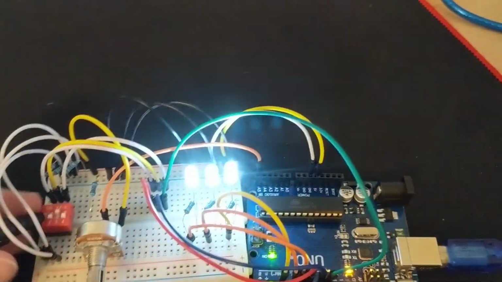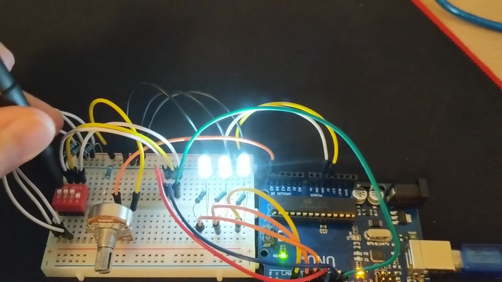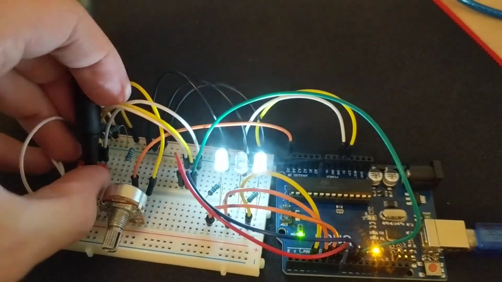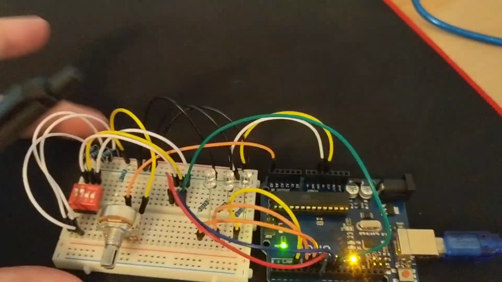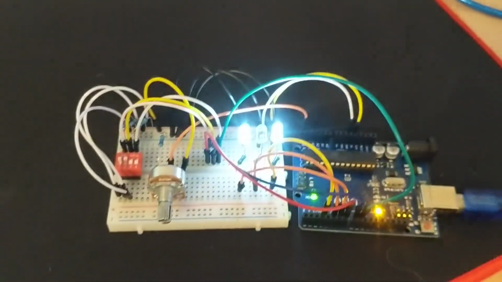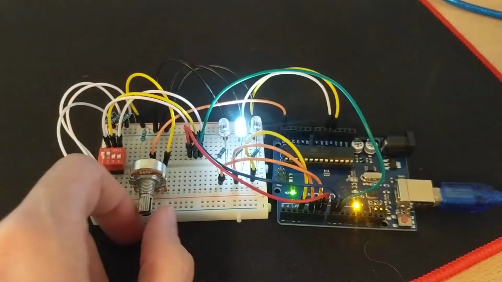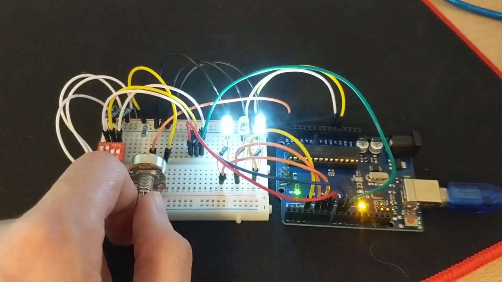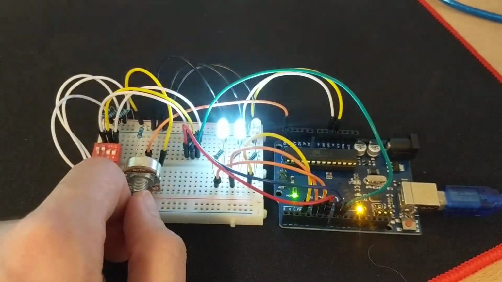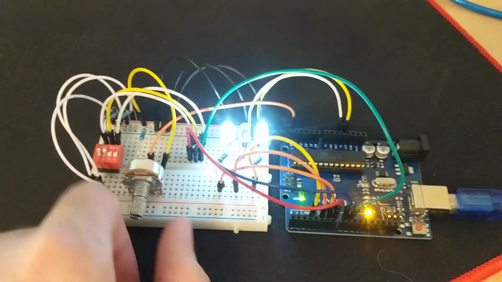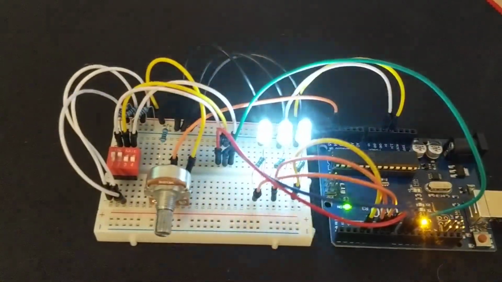In the fifth state, switches 1 and 2 are closed. Switch 3 is open. In this case, the outer 2 LEDs are flashing at 2 times per second, while the middle is flashing at X times per second, currently at 4 times per second. As I reduce this, it will go to 3 times per second, and further reduce it to 2 times per second, matching the interval of the outer 2 LEDs.